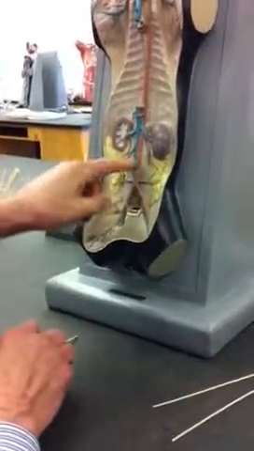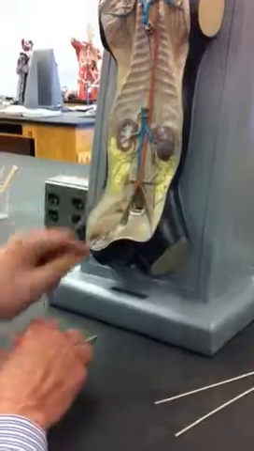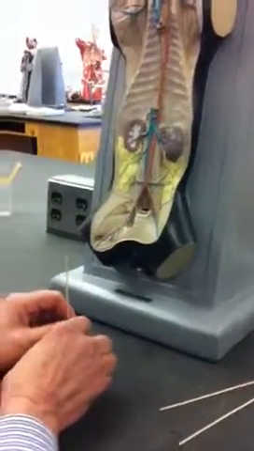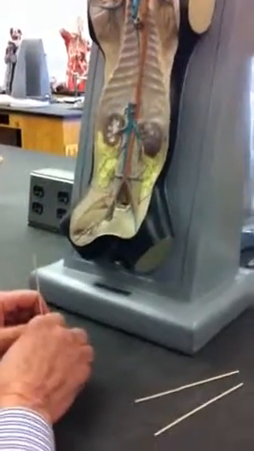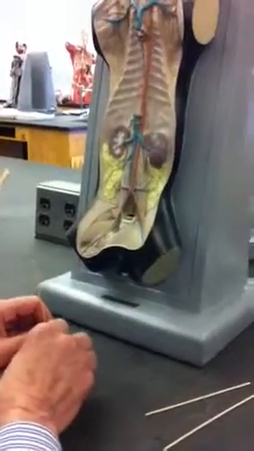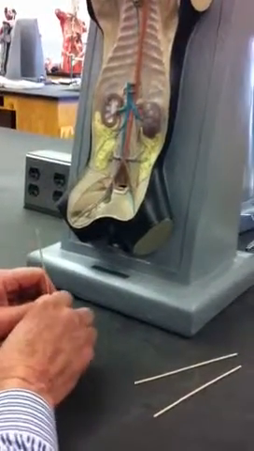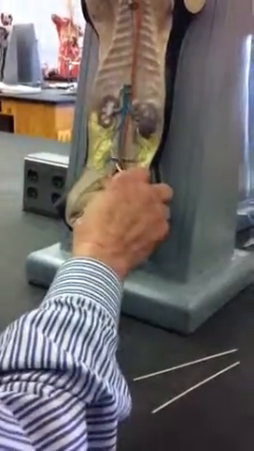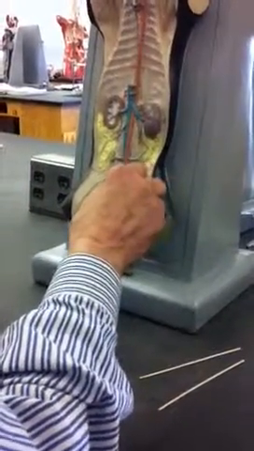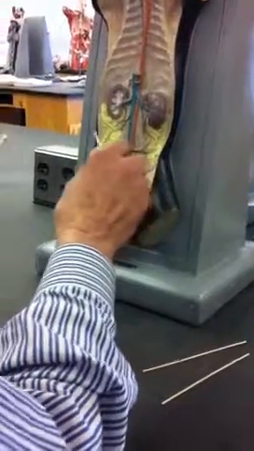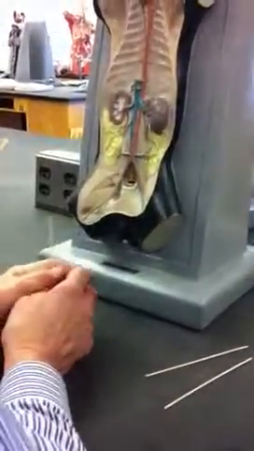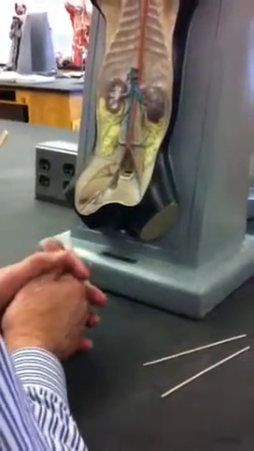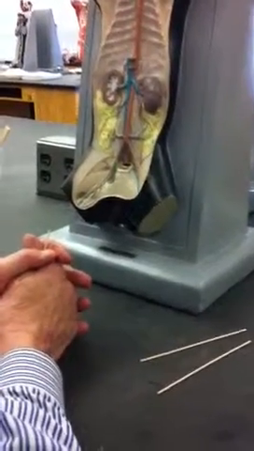Now, what happens is the aorta branches. In the human, you will have a common iliac artery. Not so in the cat. The two branches, in other words, as it bifurcates, splits into two, you'll get the right and left external iliac arteries.